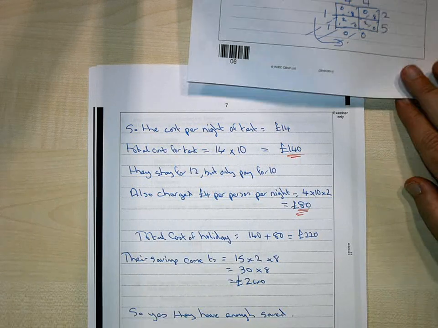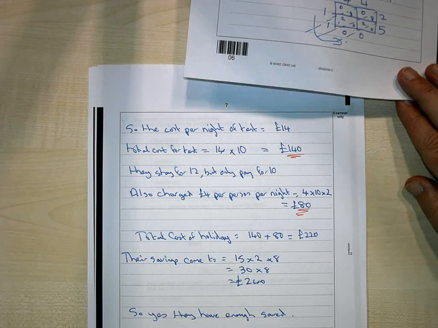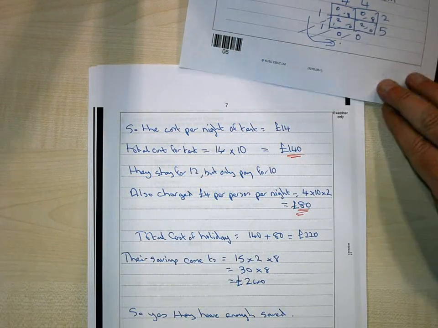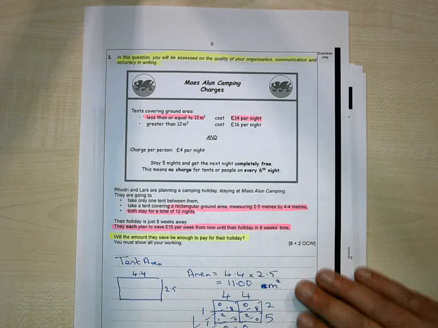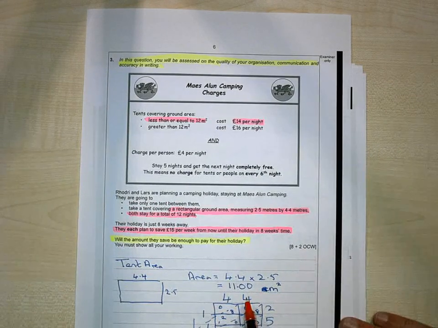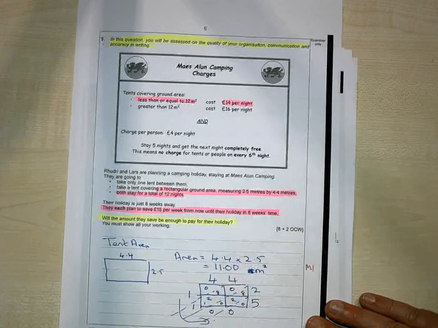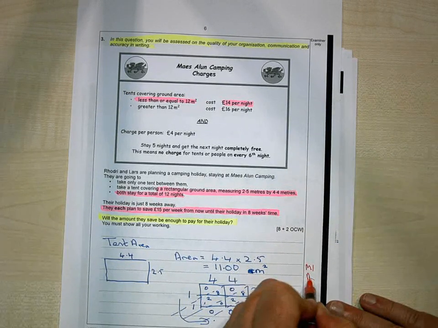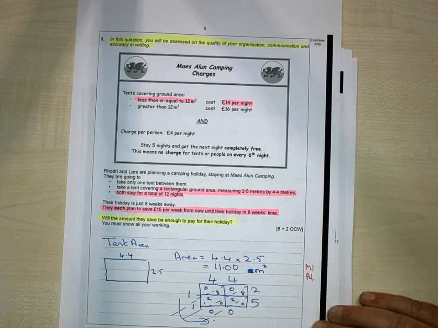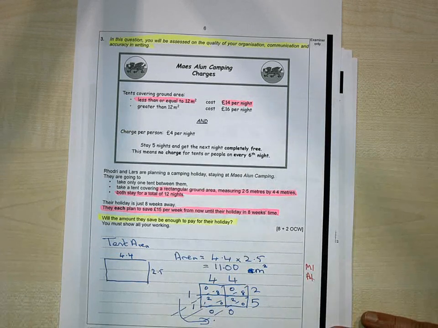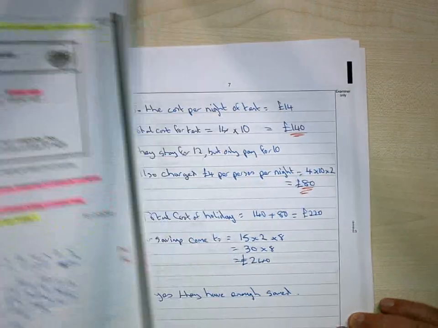All right? So, if I look at how that is marked, there are 2 marks for working out the area. So, a method for showing 4.4 times 2.5 and an answer for seeing 11. So you've got 2 marks, even if you can't do anything else, but you think, oh, I can work out an area of a rectangle, you're earning marks.